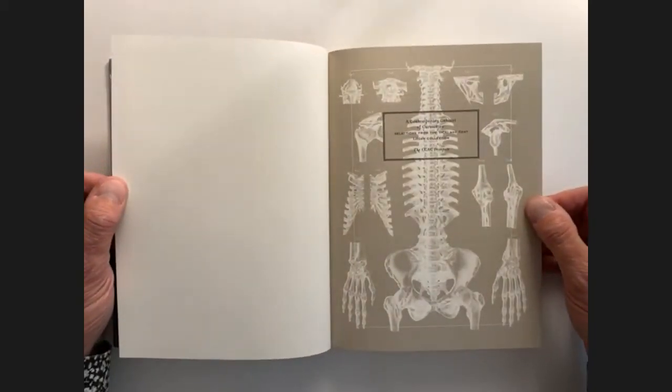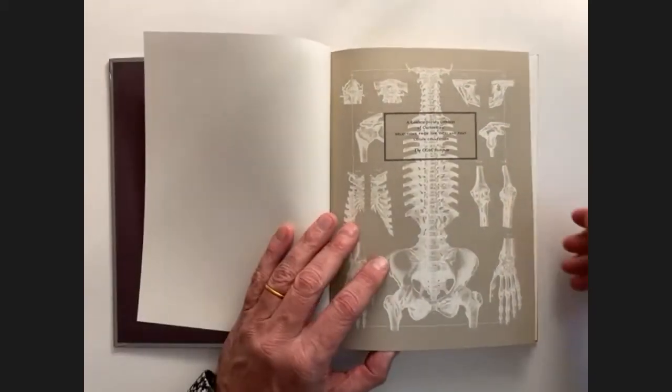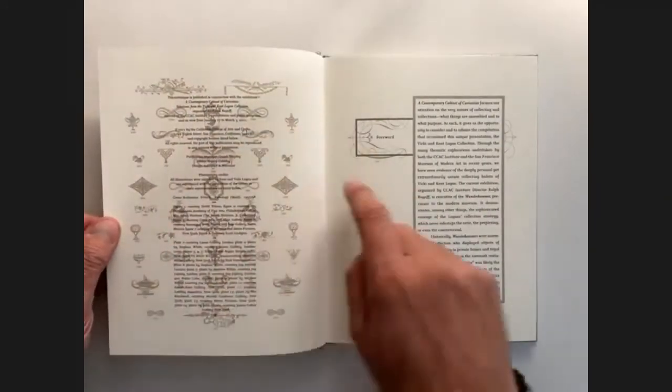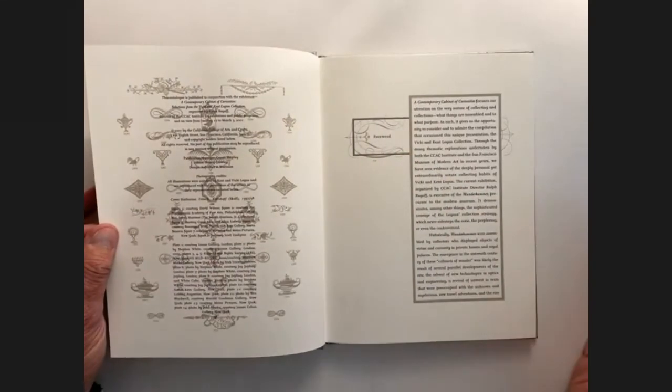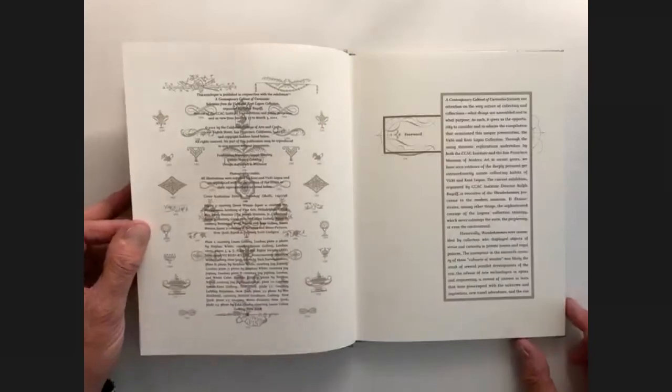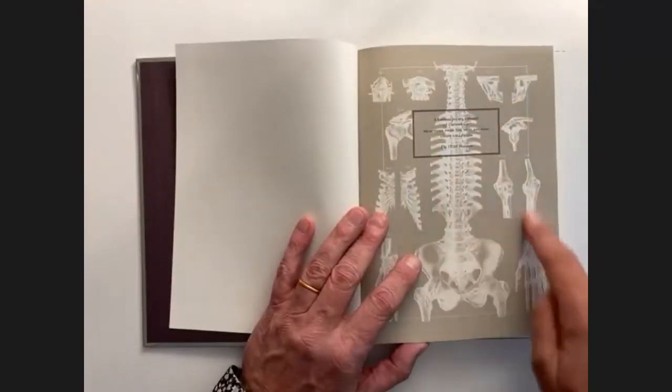So the idea for this became producing different kinds of imagery that would allude to this idea, both the time period during which this practice was done and the ideas behind the exhibition itself. So here we have bits and pieces of a human skeleton.